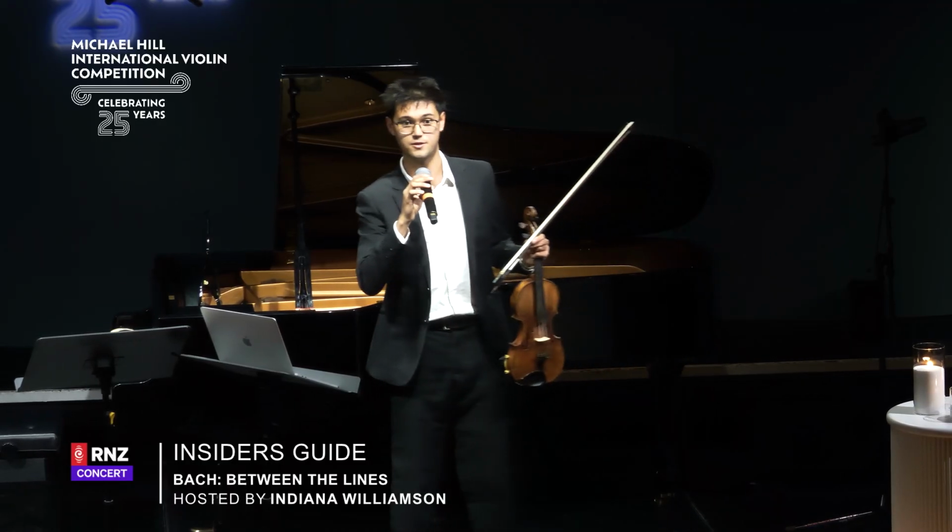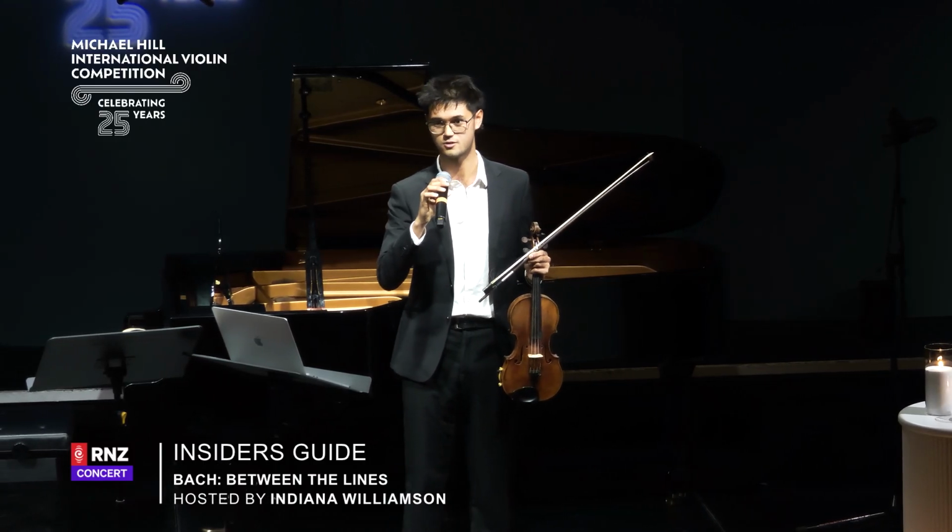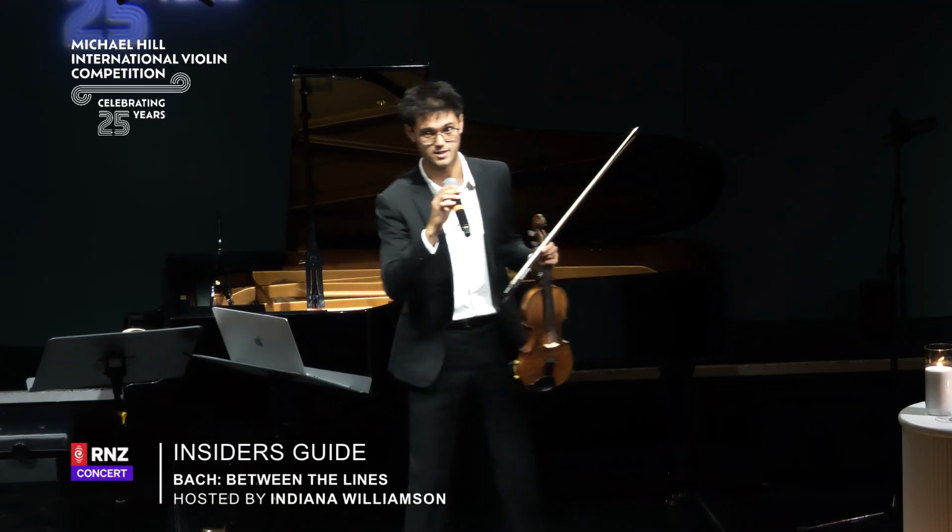Right, so the G minor sonata fugue has a subject or main idea which is only 9 notes long, very short, and it sounds a little something like this.